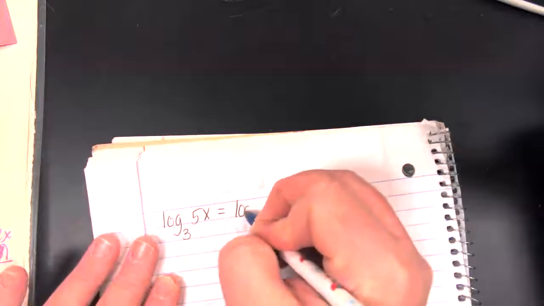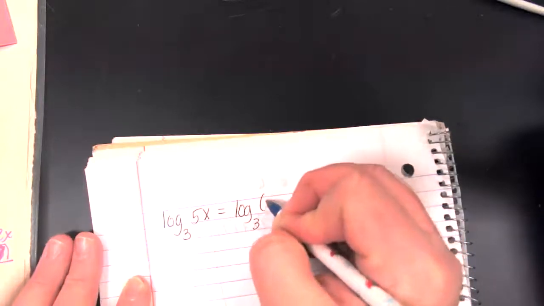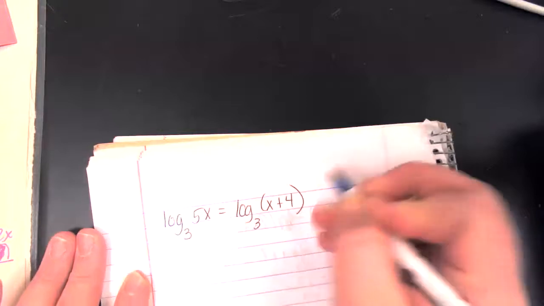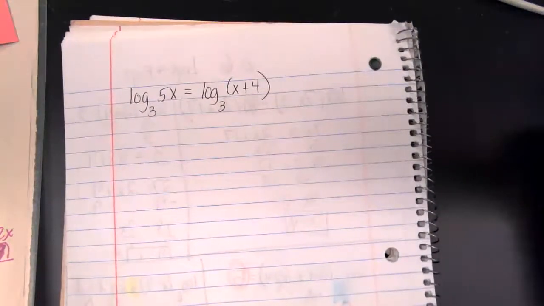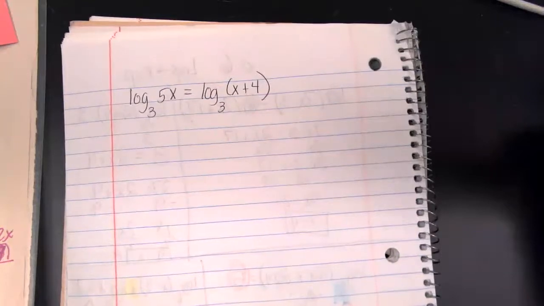Okay, I'm gonna switch it up on you a little bit, okay? So don't panic. I want you to really look at it for a second. Okay, now look at that. What's the rule? If I have a log on each side, what can I do? Do I have any other numbers? Or am I good?